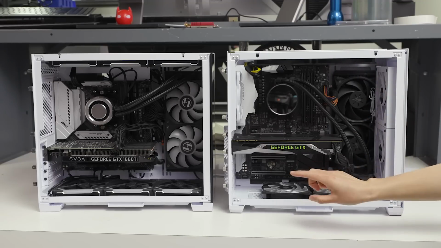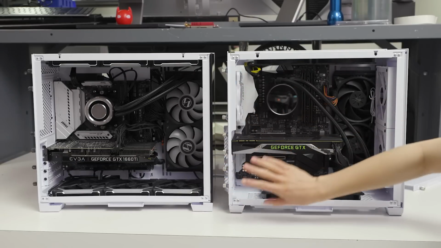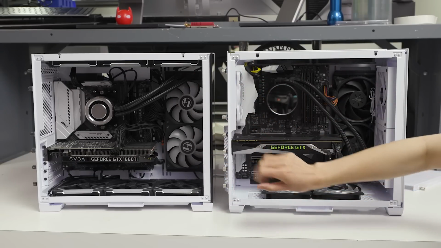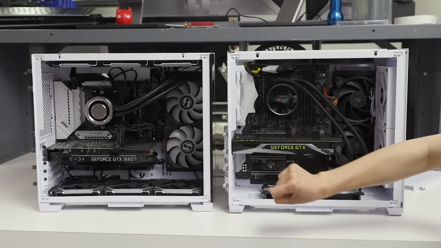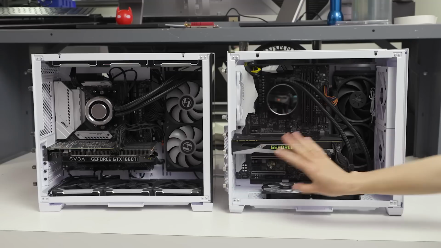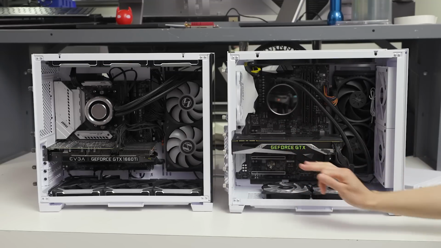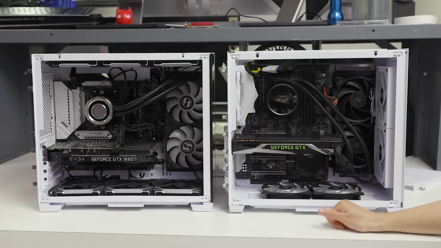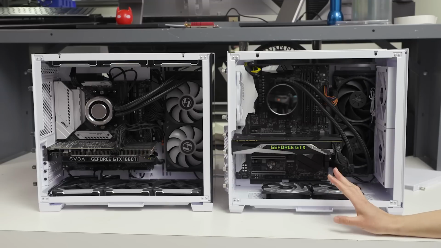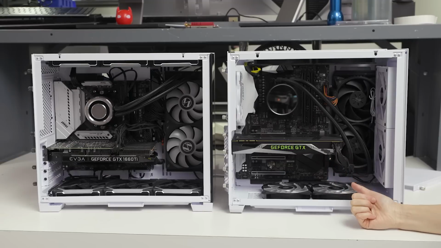So again, just as a reminder, the O11D Mini here is configured as a 5-slot config. You're going to use this approximately as your visualization for what we're talking about in both cases in 5-slot mode, because they're very close. The difference is actually based more in what fan and radiator sizes are supported, and a little bit in the clearances.